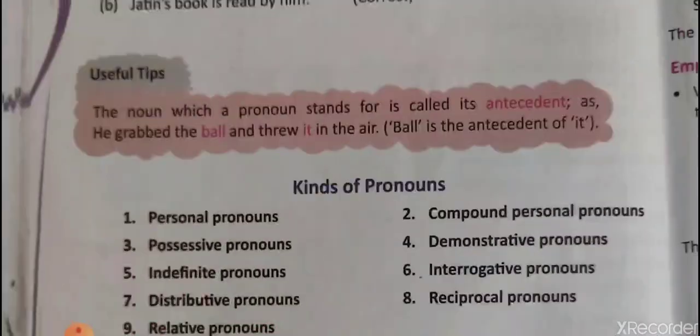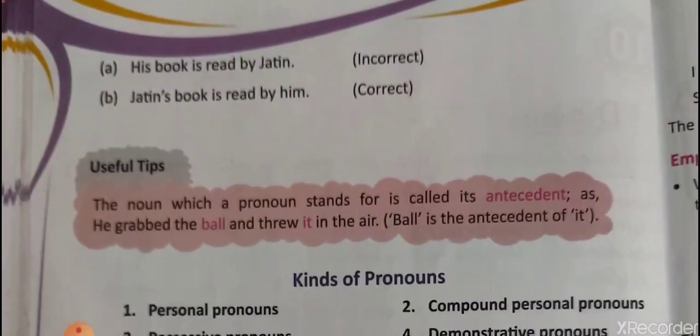Come on to the next page. His book is read by Jatin, which is incorrect because we don't know whose book is read by Jatin. So Jatin's book is read by him. This is correct.